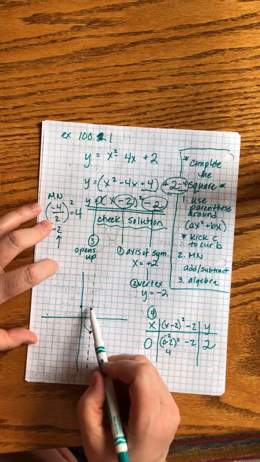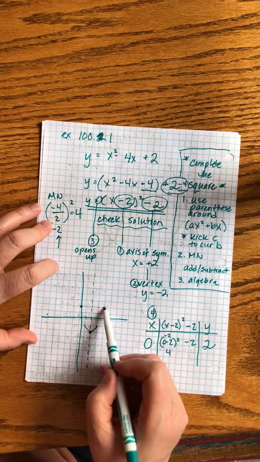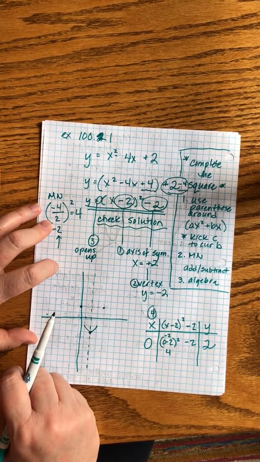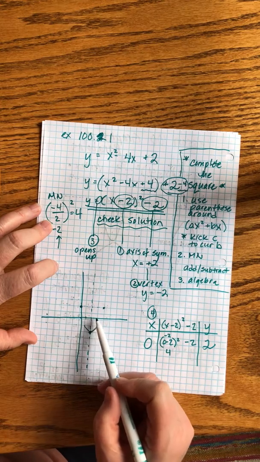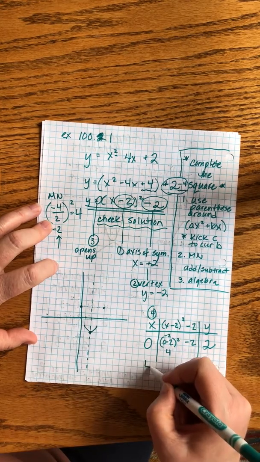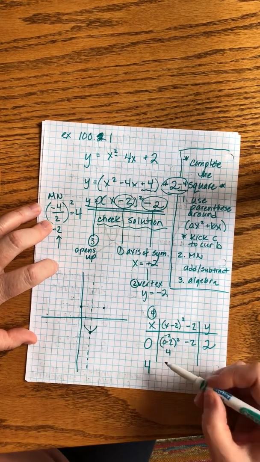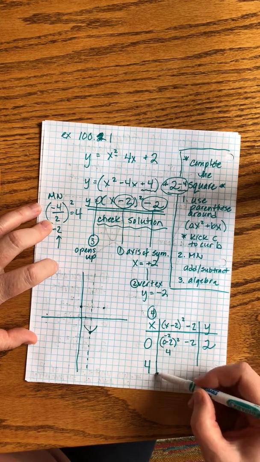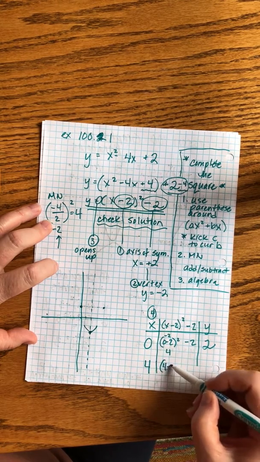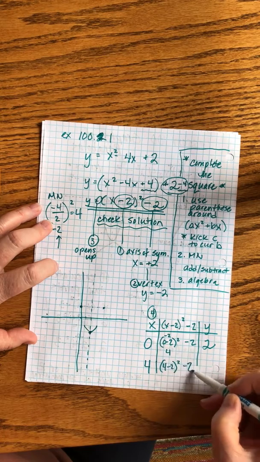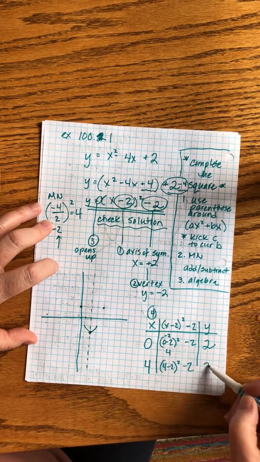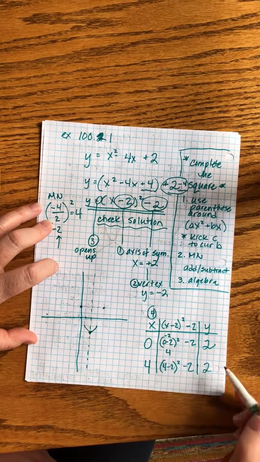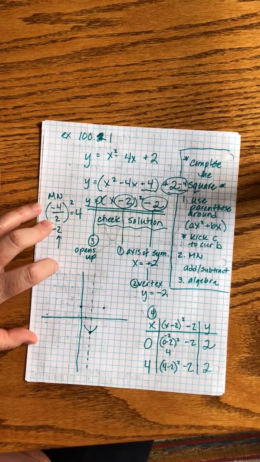And then I can go 2 units in the other direction and put my other point in, and that would be the same as if I chose 4. And I can see in my head, if I did 4 minus 2 squared minus 2, well that would be 2, squared it would be 4, 4 minus 2 is also 2. You don't have to do the second one, I'm just proving to you that it will always work.